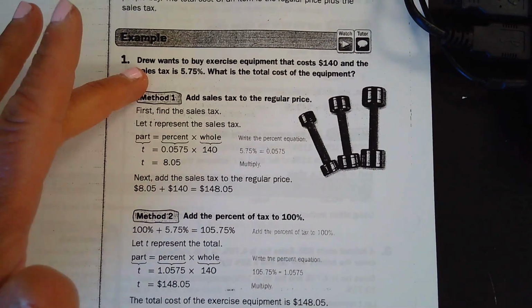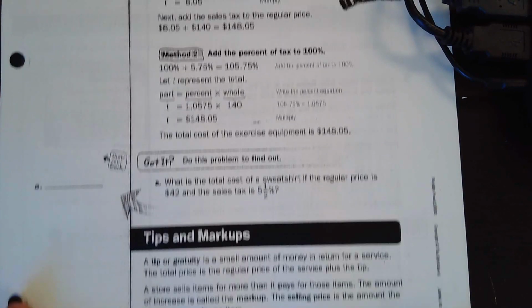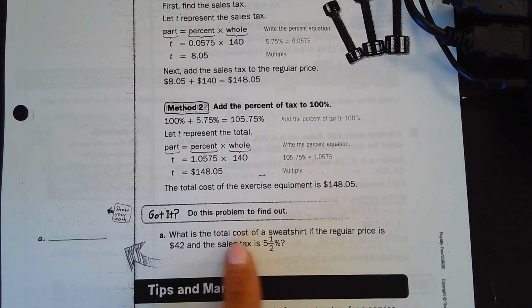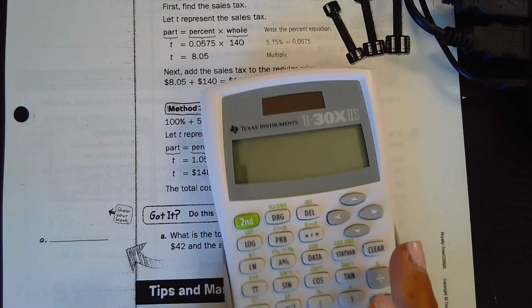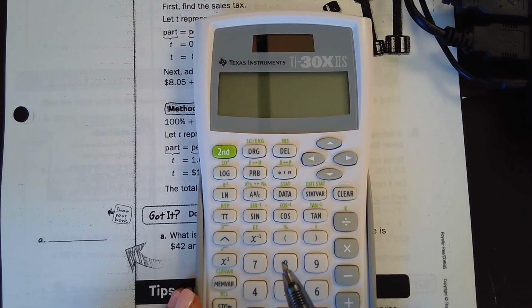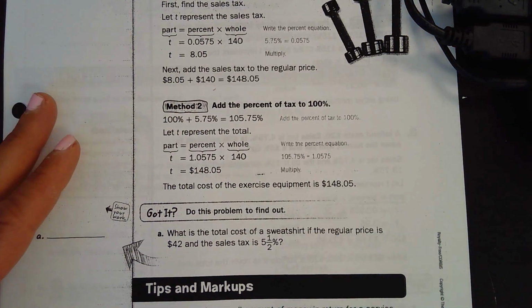So they give you two different methods of finding this, but we're going to go straight to the example so we don't have a lot of homework. It says, what is the total cost of a sweatshirt if the regular price is $42 and the sales tax is 5.5%? Your calculators have a percent button. In the packet, it shows you how to convert the percent to a decimal and then multiply. But if you look on your calculators, right here above the parenthesis is the percent button. So basically, a calculator does a lot of the converting and everything for you.